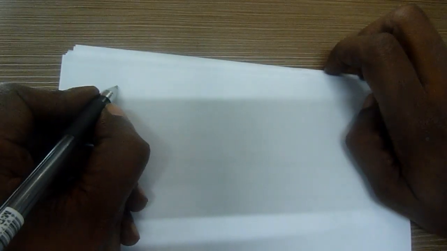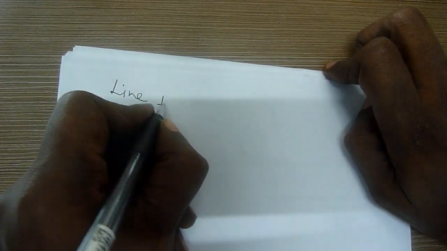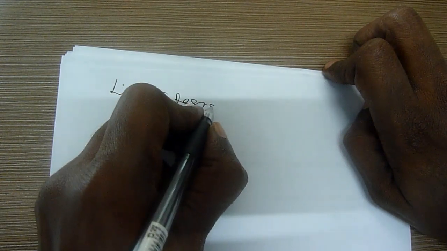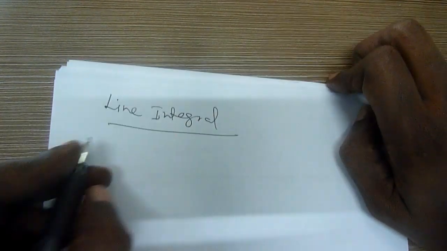It's a little bit blurry, I don't know why. Okay, the camera automatically adjusts. Therefore, I wanted to emphasize a few things. Just a quick capture of line integral.